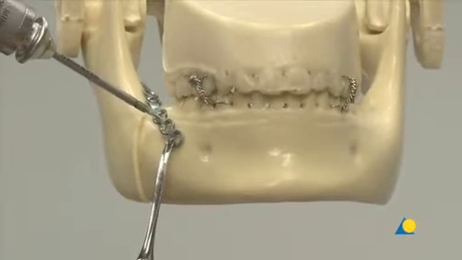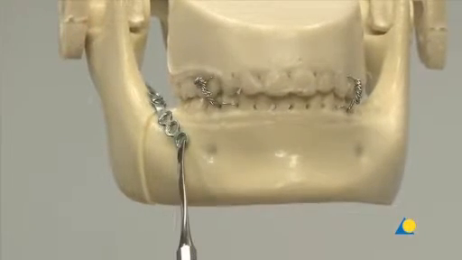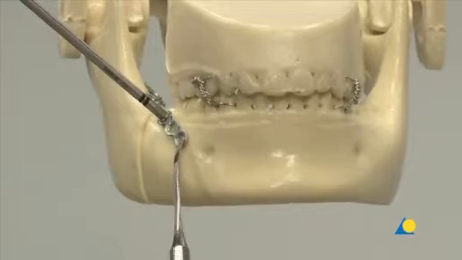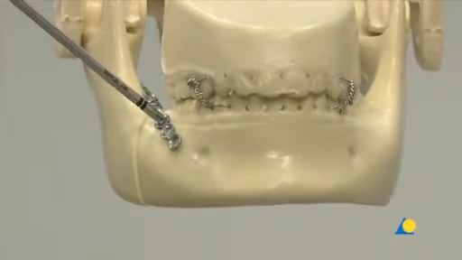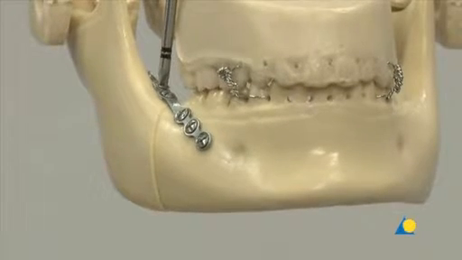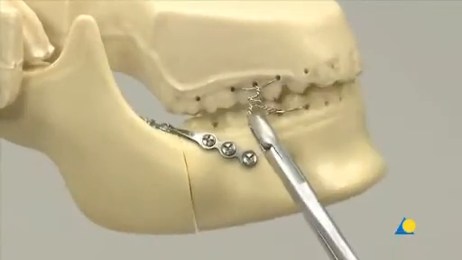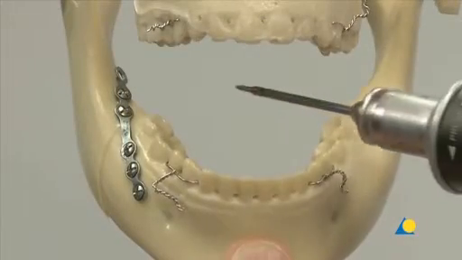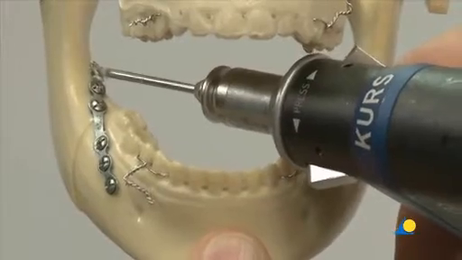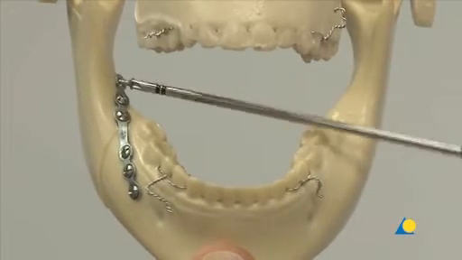The second hole is drilled anterior to the fracture. A 6 mm long 2 mm screw is inserted. The remaining screws are inserted. If the posterior hole is inaccessible due to occlusion, a screw can be inserted there after the MMF is removed. Access to the posterior screw hole is provided by opening the mouth. The remaining plate hole in the proximal segment is filled with a screw which is fully tightened.